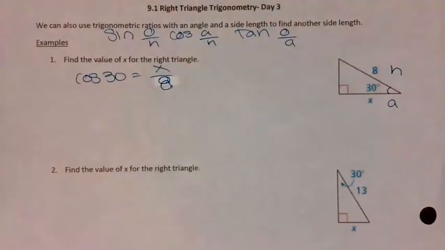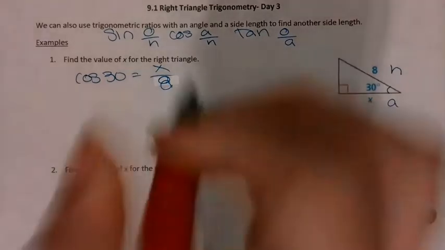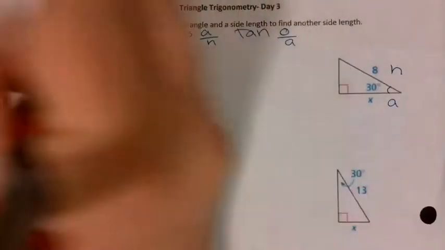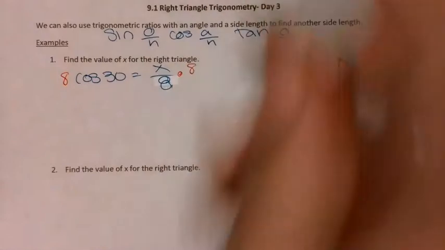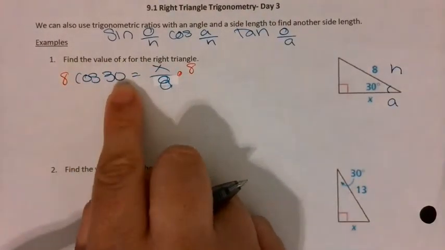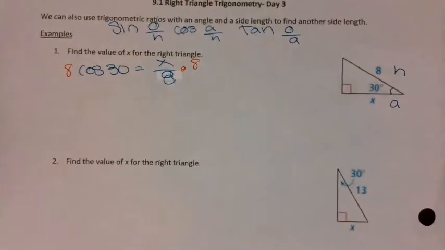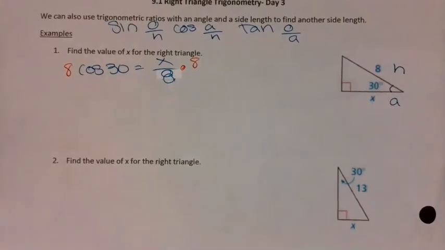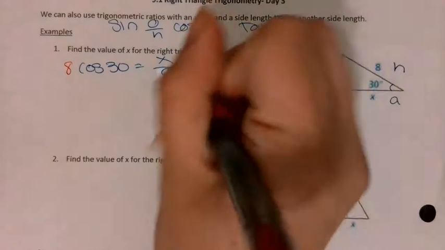So what I want to do is I want to solve and get the x alone. So I'm going to multiply both sides by 8 to get rid of the 8 on the fraction. Over here, the phrase cosine 30 is one piece. I can't multiply the 8 to the 30 there. So then that cancels out.